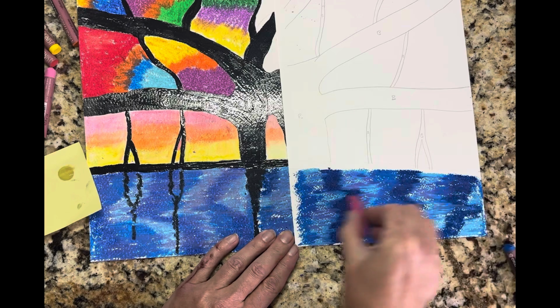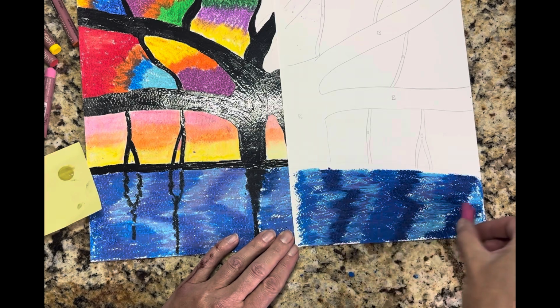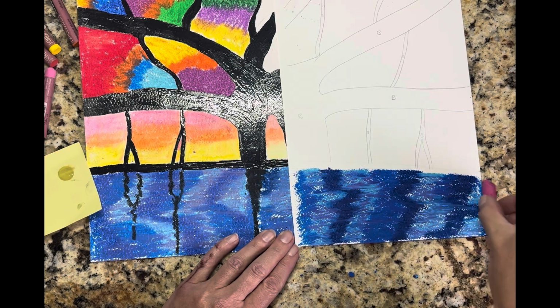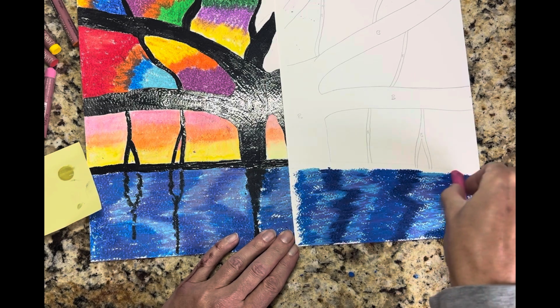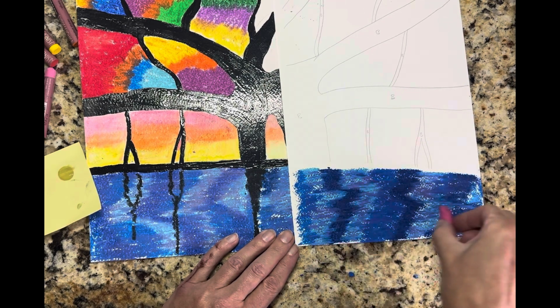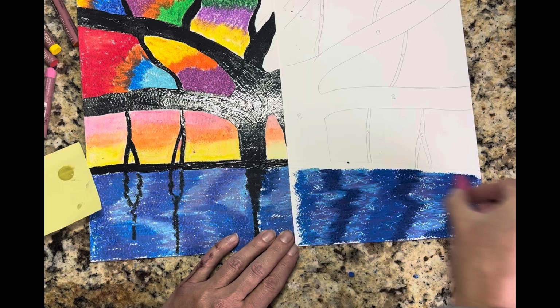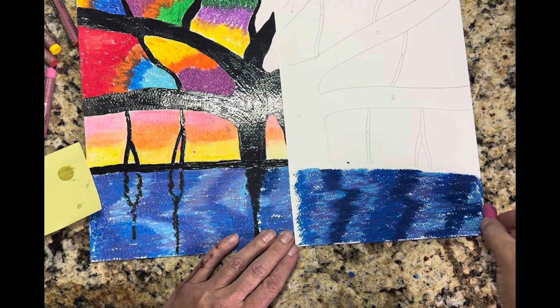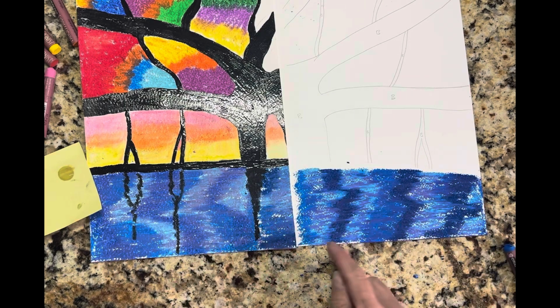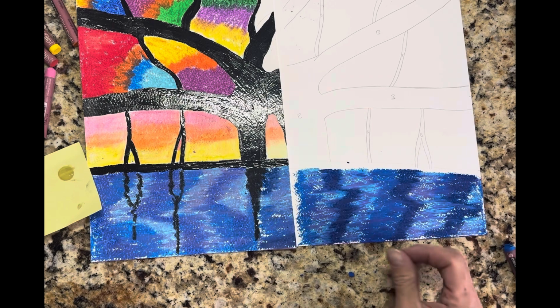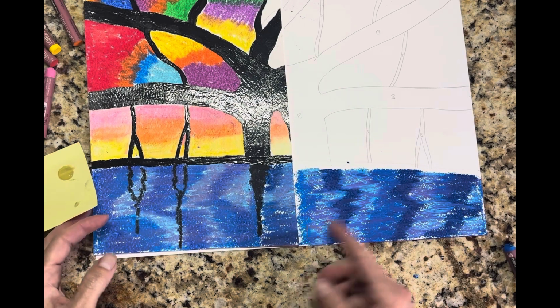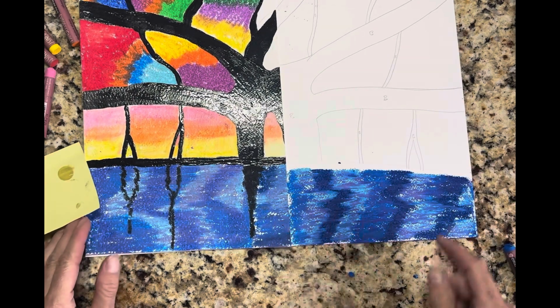Okay, now I'm going to take my pink and I'm going to just blur it a little bit more. I'm not pressing extremely hard. I'm just kind of lightly pressing, just to blur the lines a little bit and add a little bit of this pink, just a little bit, not so it's overpowering, but just so it gives it some more movement and reflection almost. Okay, so I really like how that looks.